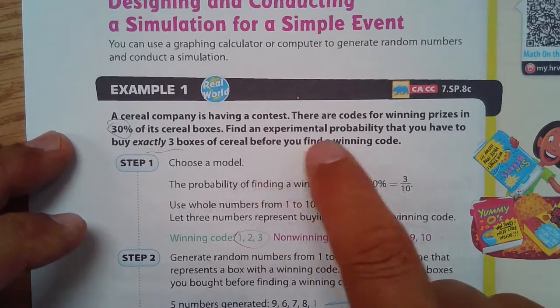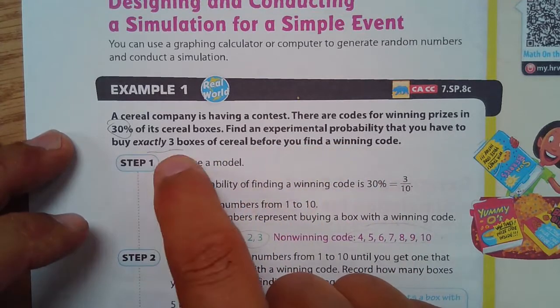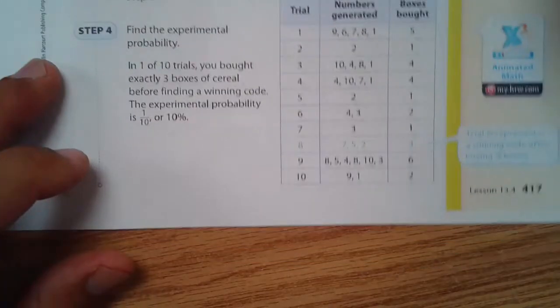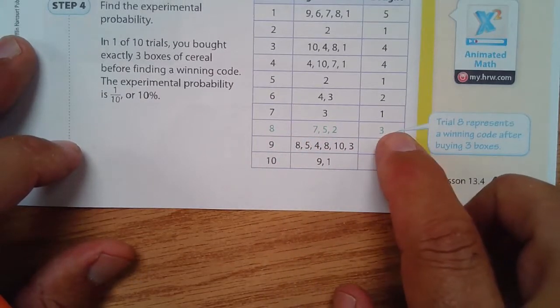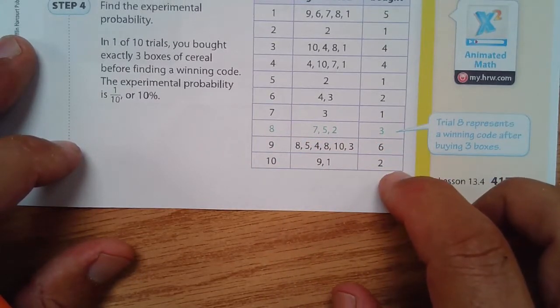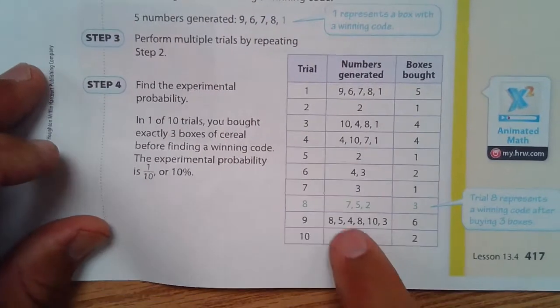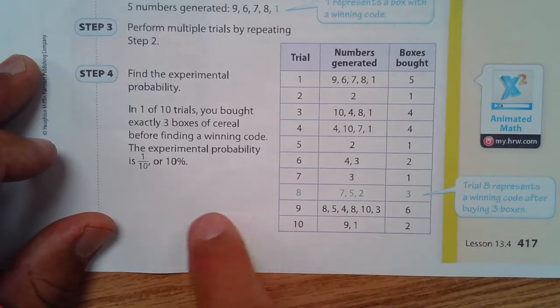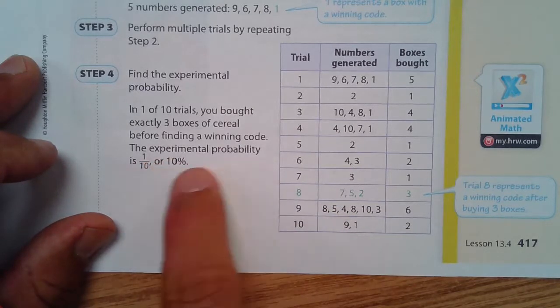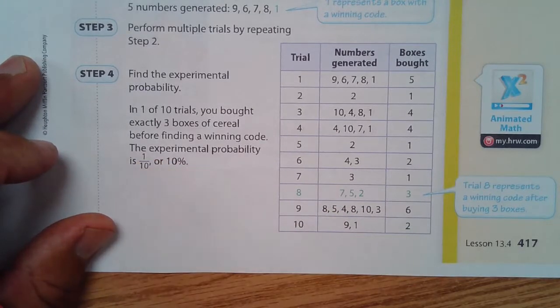If you come back to the question here, find the experimental probability that you have to buy exactly 3 boxes. Well, that happened, but it took the 8th trial for it to happen. And it only happened one time. It didn't even happen afterwards. So it happened one time out of our sample space of 10. So that's how we get the experimental probability: 1 out of 10, which is equal to 10%.